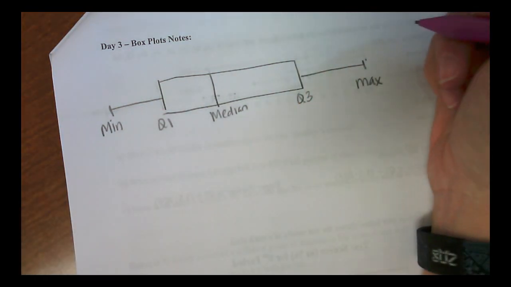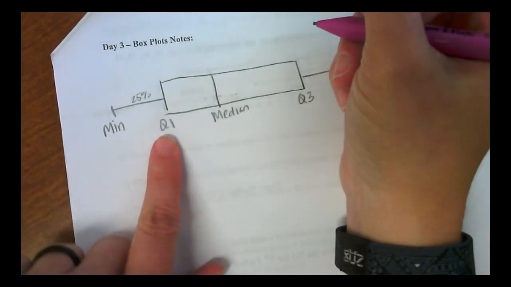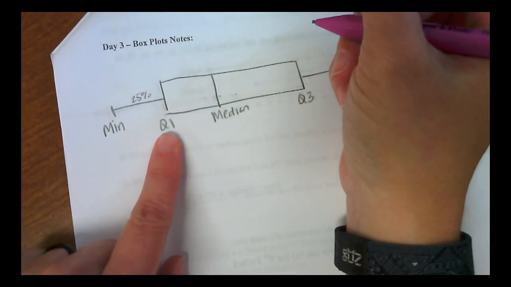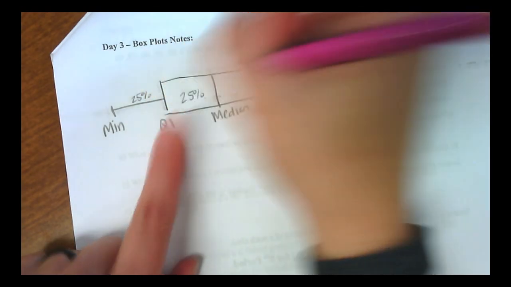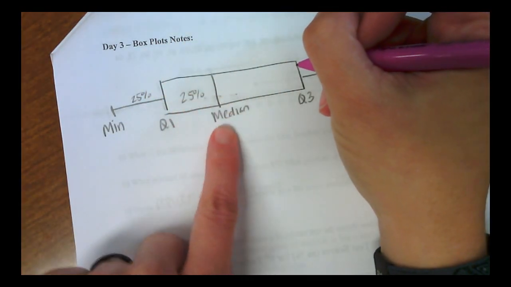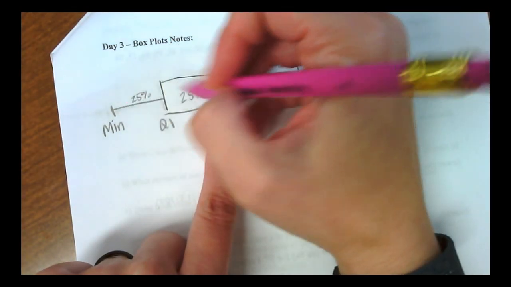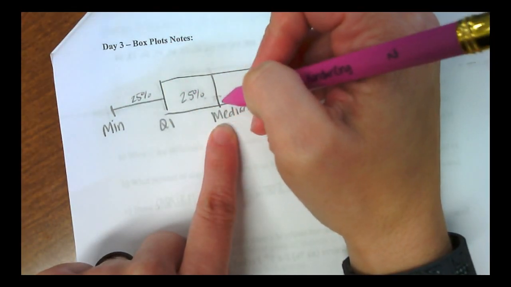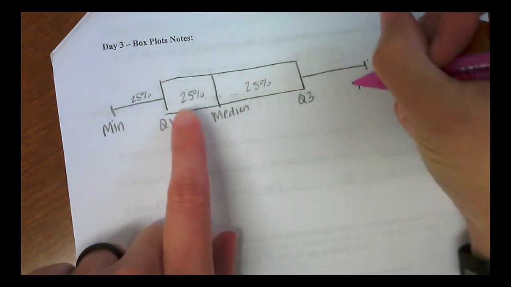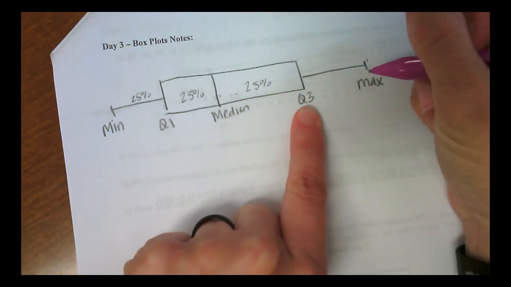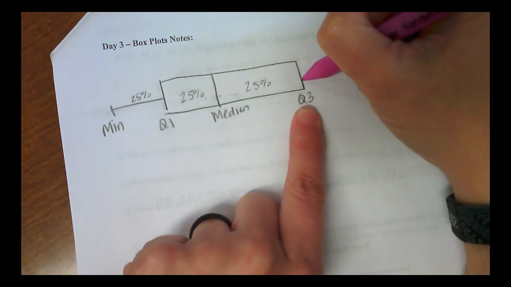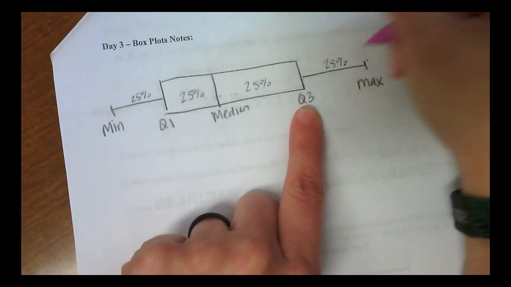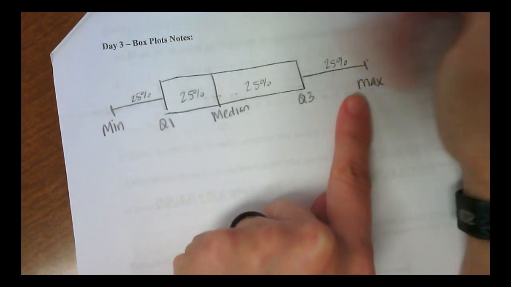So remember yesterday we talked about how 25% of the data falls in that first chunk up to quarter one. Just like a quarter is worth 25 cents, 25% of the data is there. 25% of the data is in this chunk because this is halfway. Okay, so 25 and 25 make 50, that's halfway. And then this is another 25, just like 3/4 make 75% or 75 cents. This is 75% up to this point. And then we have another quarter of the data here between Q3 and the maximum.